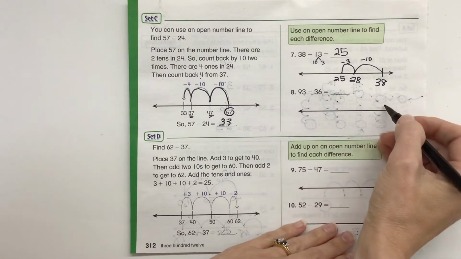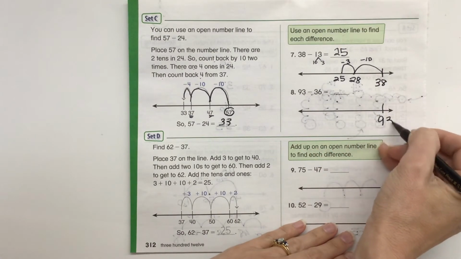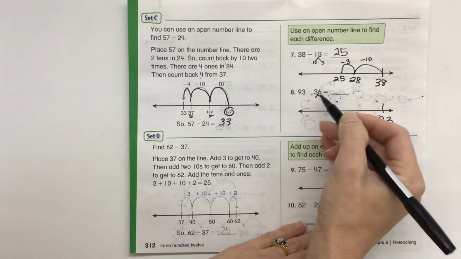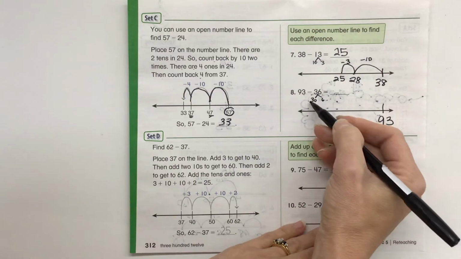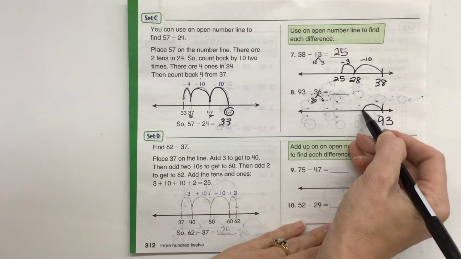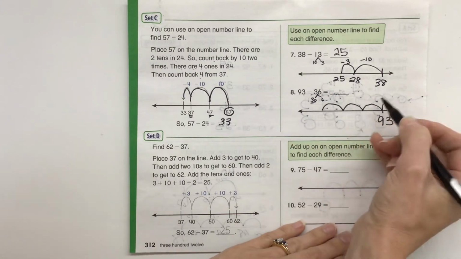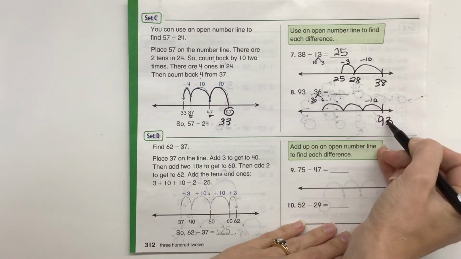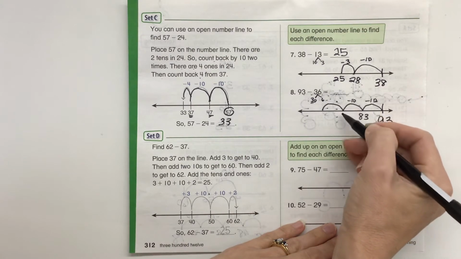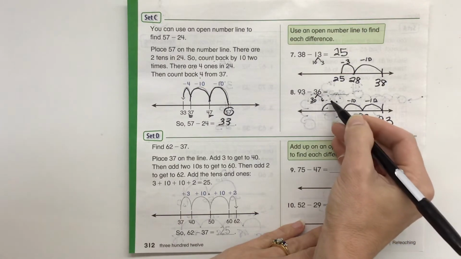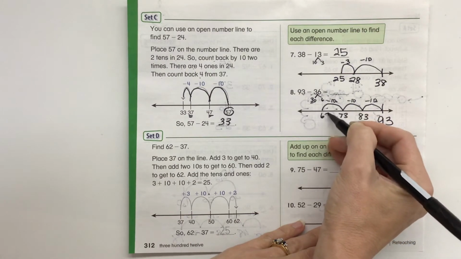93 minus 36. So let's start at 93. I'm going to break my 36 into 30 and 6 for now. So let's do our 10s first. Minus 10, minus 20, minus 30. So 93 minus 10 is 83. 83 minus 10 is 73. And 73 minus 10 is 63.